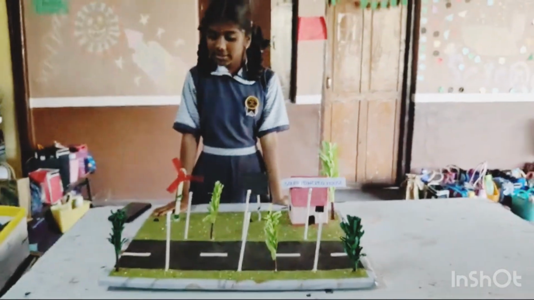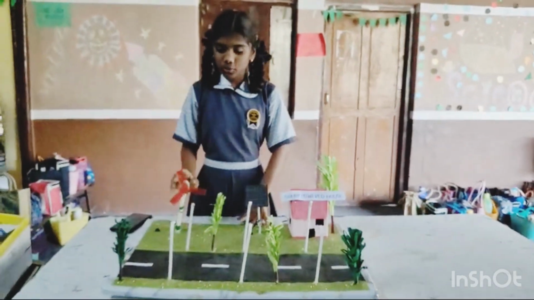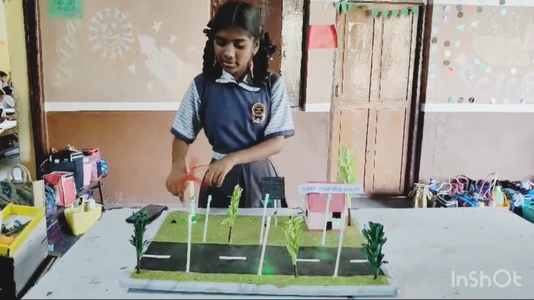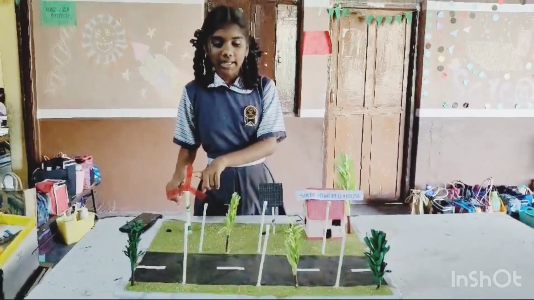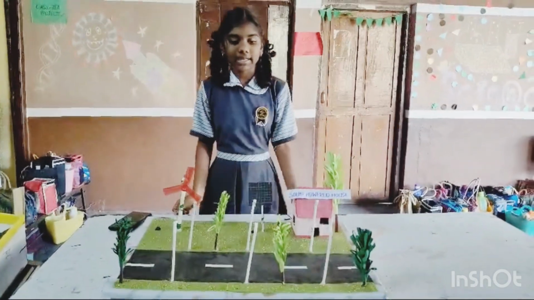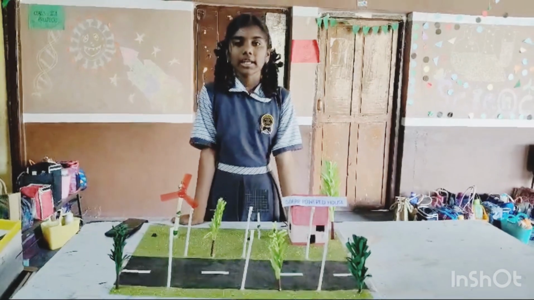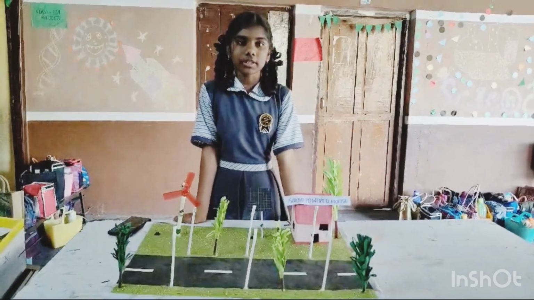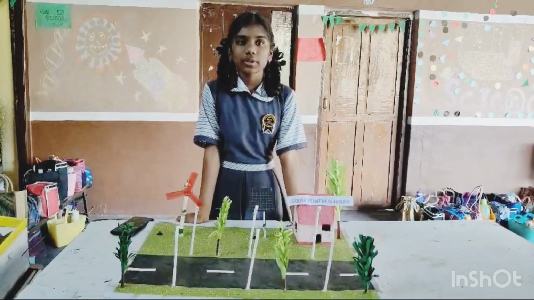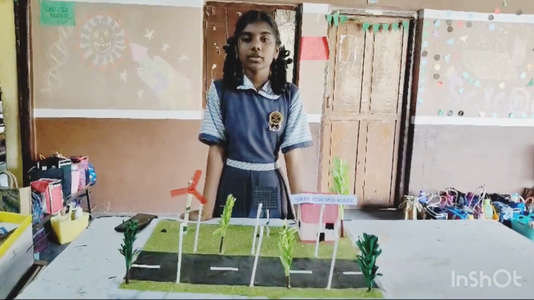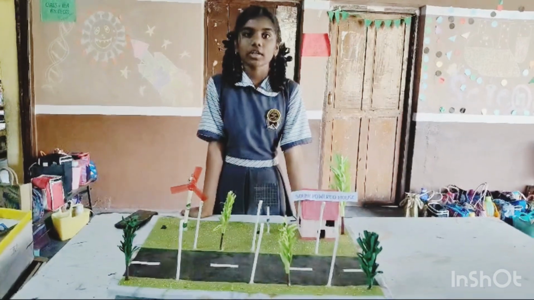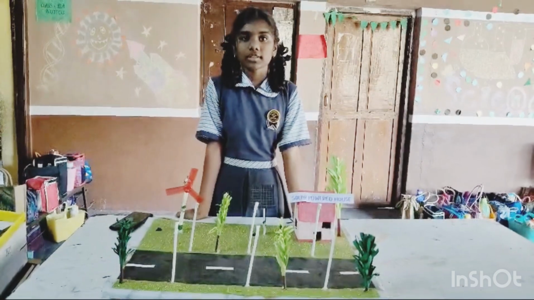In contrast, the street lighting system in my model is connected to a wind turbine. As the fan rotates, it generates electrical energy which is used to light up the street lights, highlighting the use of wind power for public lighting applications. My model illustrates the possibilities of using different renewable energy sources to meet various energy needs. By combining solar and wind energy, we can reduce our reliance on non-renewable energy sources for a more sustainable future.